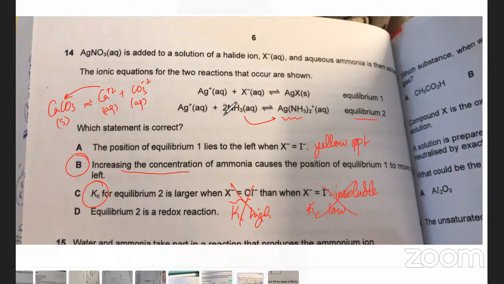So he's talking about reaction number 2. The concentration will make the equilibrium move right or left, but the value of Kc does not change. It only changes with temperature. So that's why C is wrong. Is that clear? Is this statement clear? Yes. So could you please explain B and A?